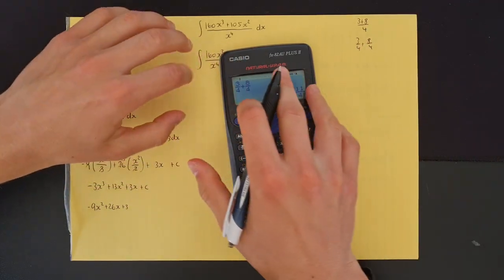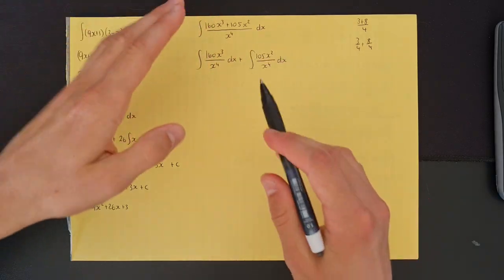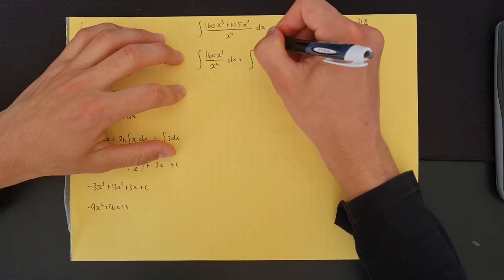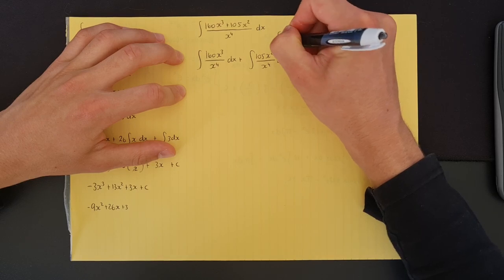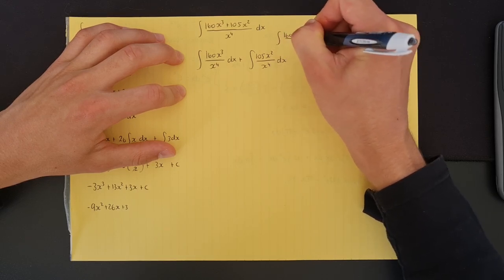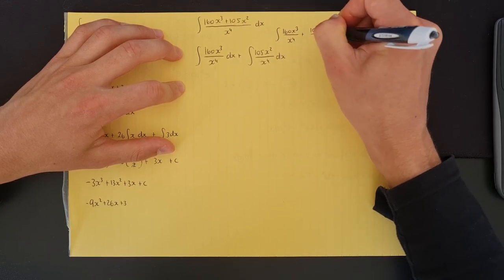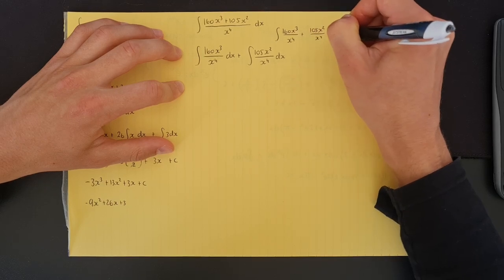That is correct, okay? So here, I sort of skipped a step, because what I should have written first, to make it clear, is 160x cubed over x to the power of 4 plus 105x squared over x to the 4 dx.